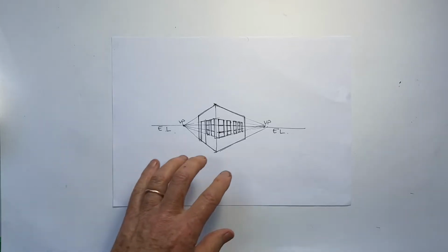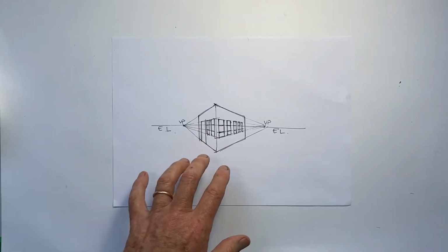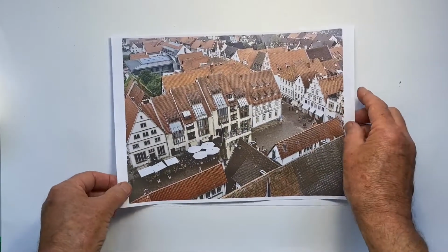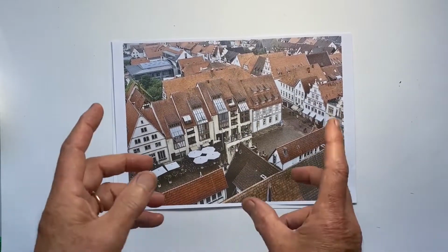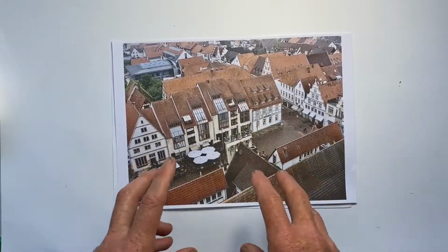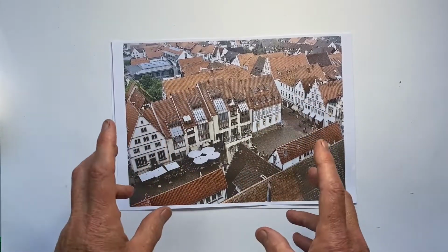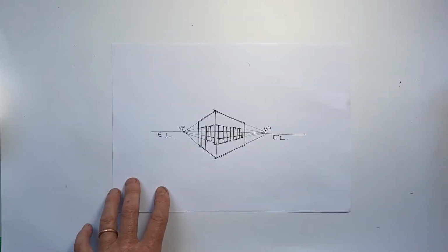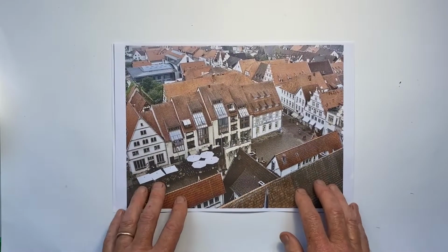Have you ever watched perspective videos that end up with something looking like this, but then when you go to draw, you wonder how on earth that applies, if at all, to the scenes in front of you, and how can it help you, or what do you need to do because of this if you're drawing this?